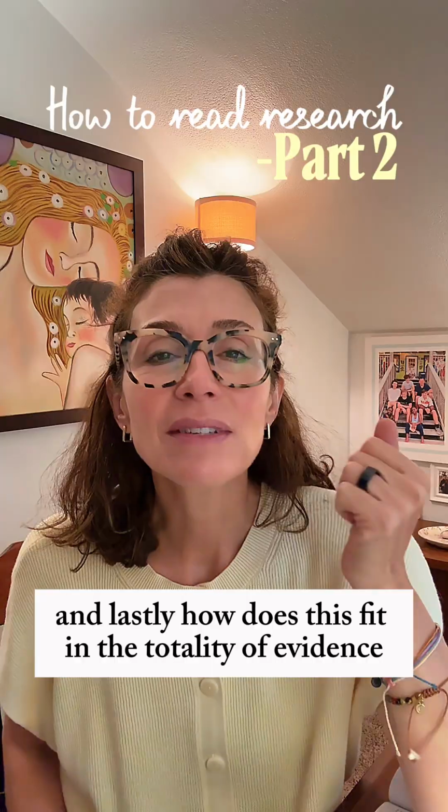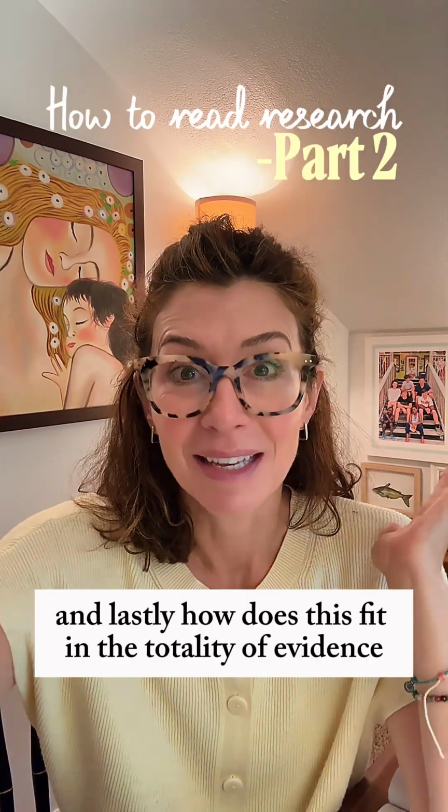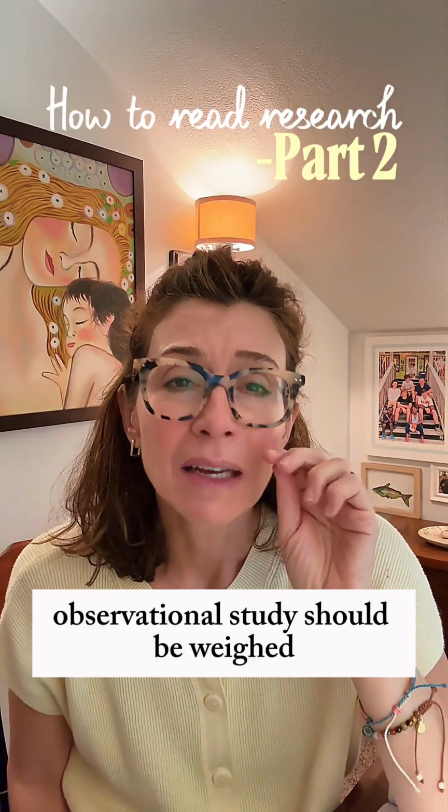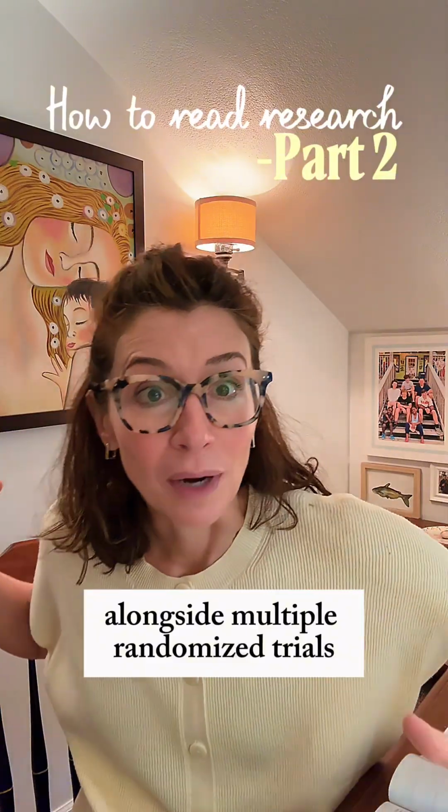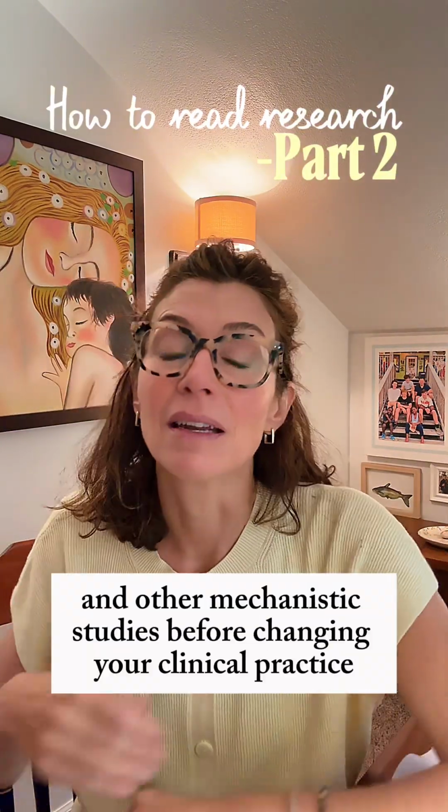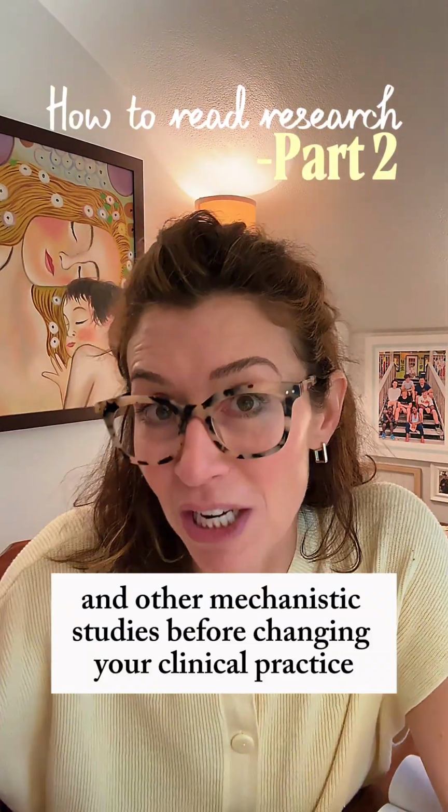And lastly, how does this fit in the totality of evidence? Again, a single observational study should be weighed alongside multiple randomized trials, meta-analyses, and other mechanistic studies before changing your clinical practice.